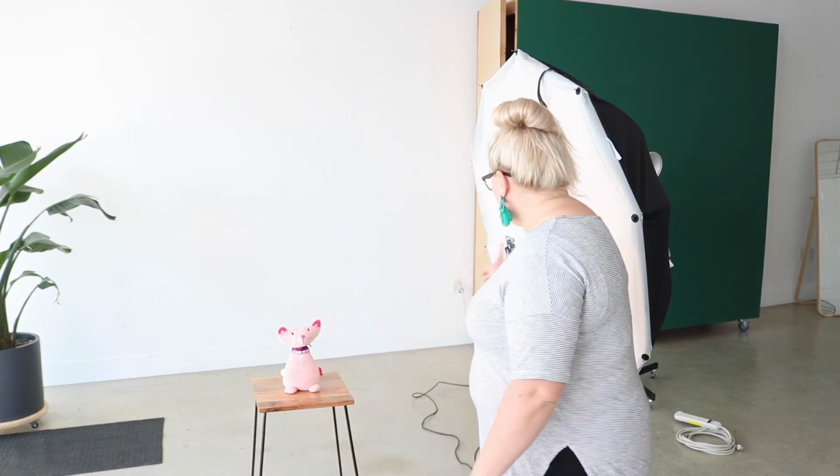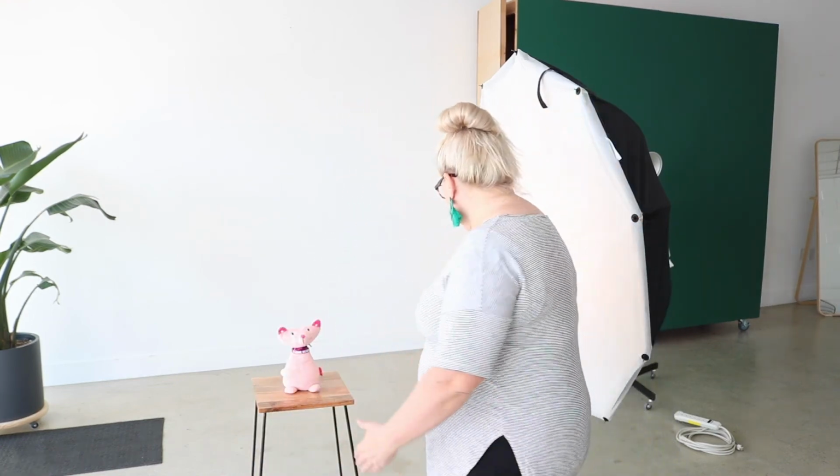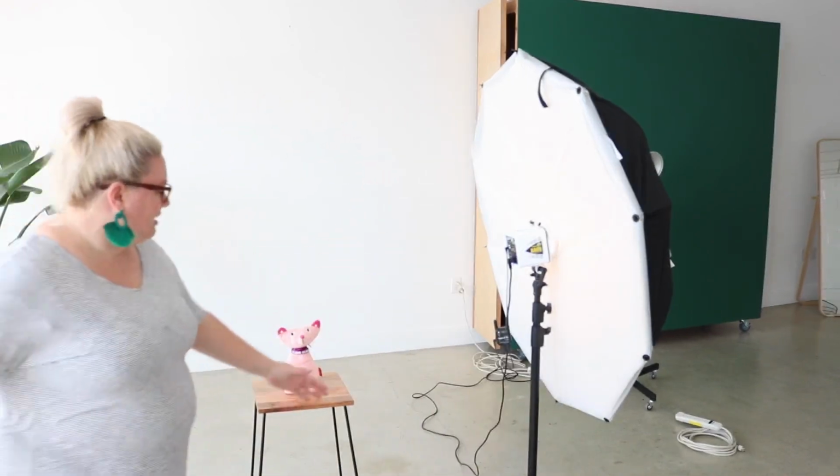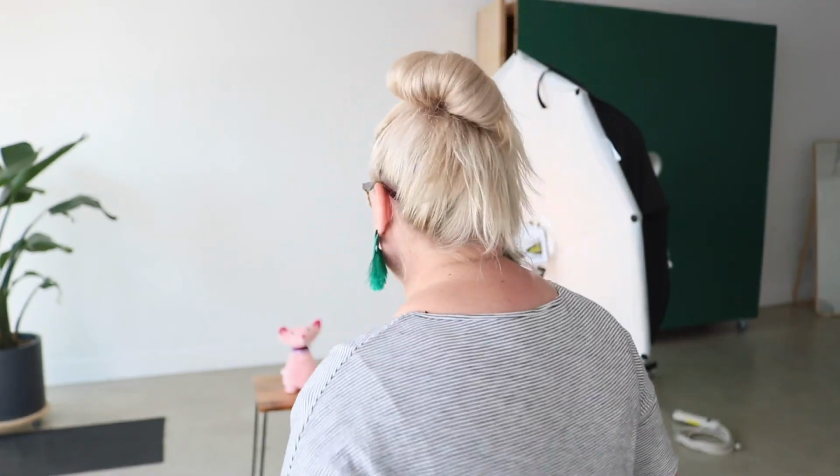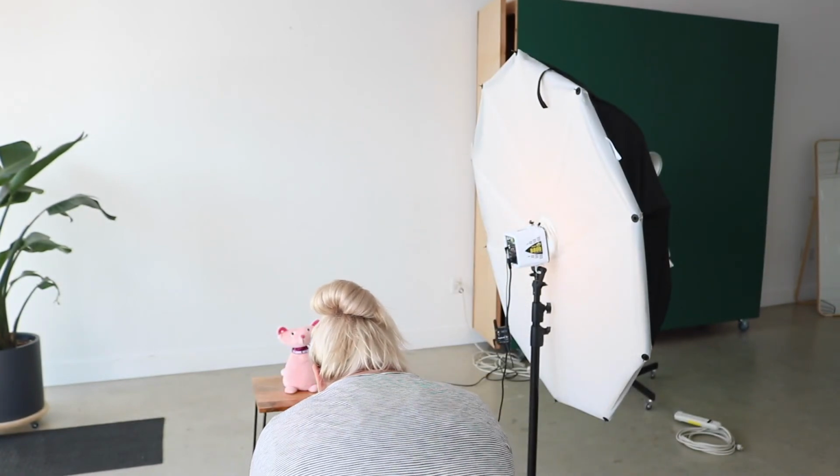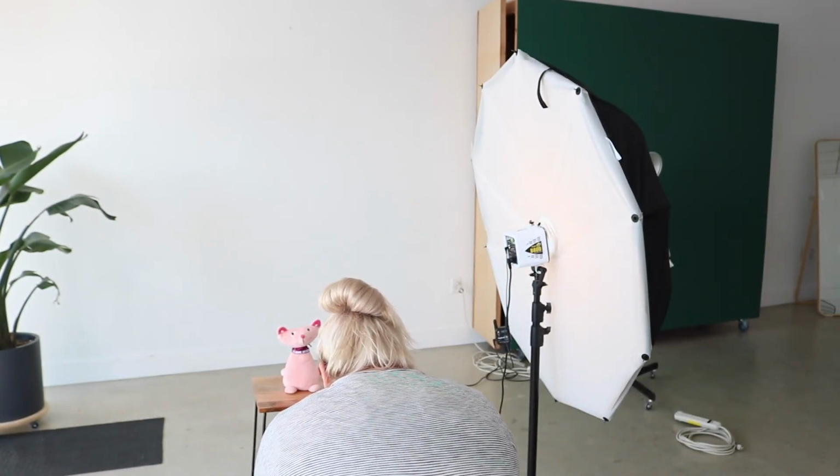And I don't have it super close. I have it maybe, I don't know distances, guys. It's that far away. Like an arm length. I don't know. I'm also out of focus. This camera's good sometimes. And it's getting really bright. Okay, here we go, Mr. Kitty. Take 2.